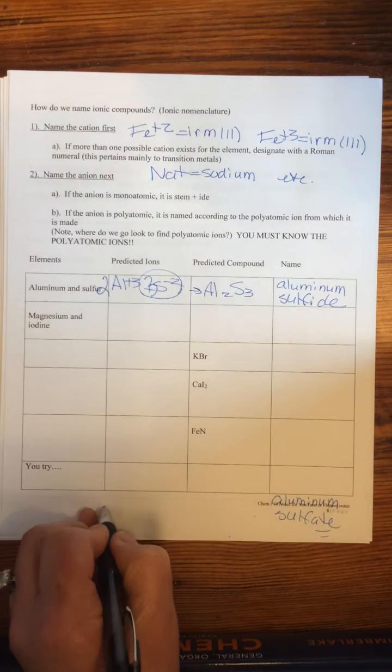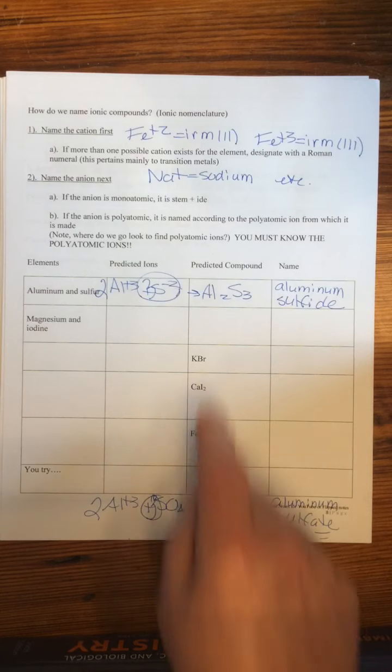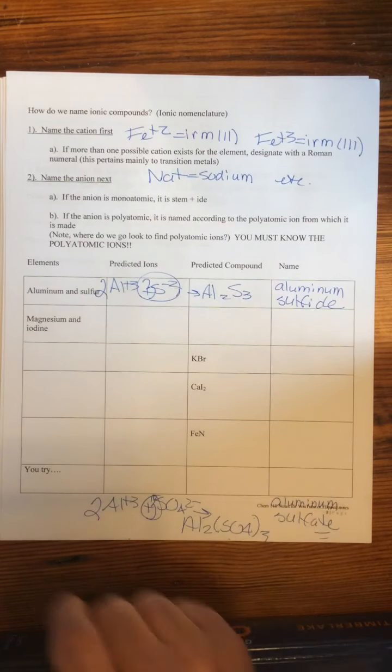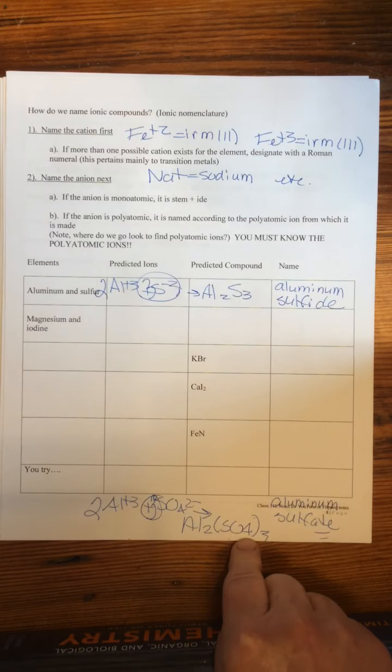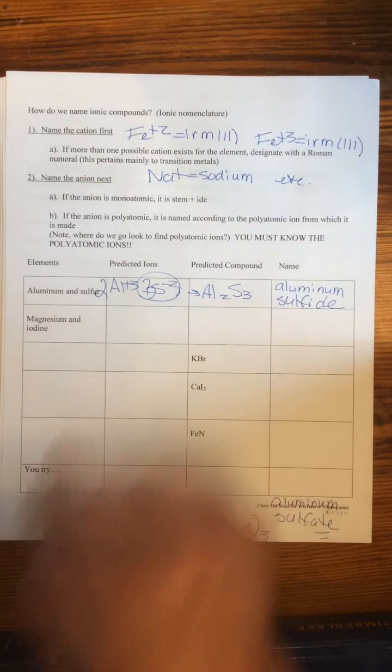Aluminum is a plus 3. Sulfate is SO4 2 minus. 3 and 2 make 6. So I need 2 of these, 3 of these, and I make Al subscript 2, SO4, and I have 3 of them. Notice this formula is totally different from that formula. This one has 12 oxygens, this one has none.